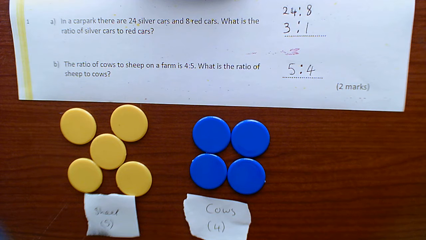You might be looking around where you live and thinking about, okay, what's the ratio of sofas to chairs, or what's the ratio of knives to forks in the cutlery drawer, or what's the ratio of mugs to glasses. Okay, so write down some of those real world examples, and either email them to me.